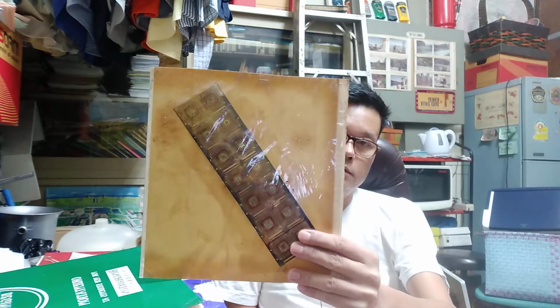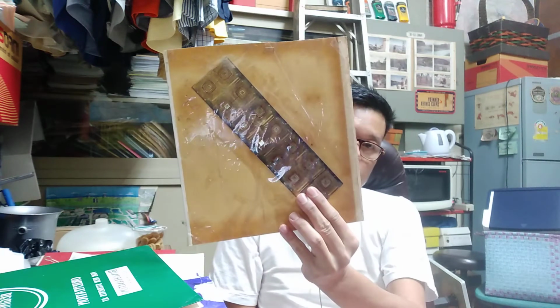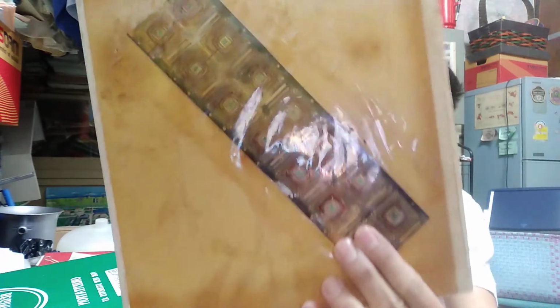Actually, when I studied for my master's degree in this program, this is what I did. That's the lead frame for a chip carrier, and you have the die in the middle. I got this one from my student at ASM.